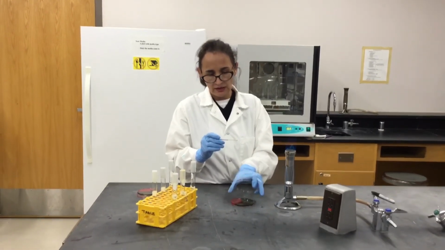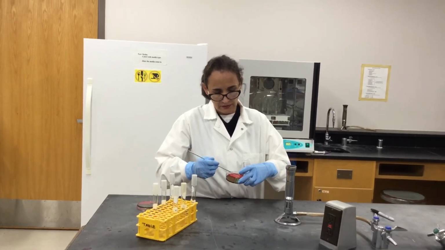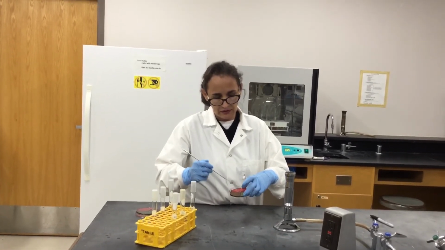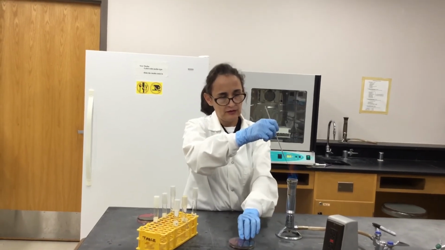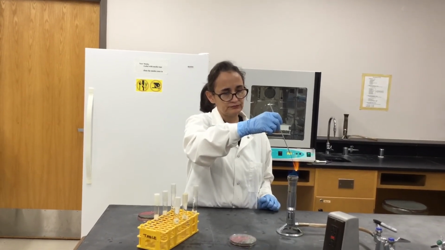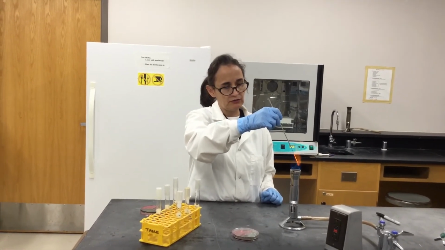Now the last one that I'm going to inoculate in this plate is going to be citrate, and then sterilize, and then wait to cool off to inoculate the phenol red rod.